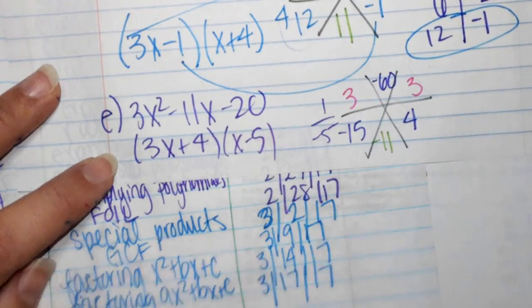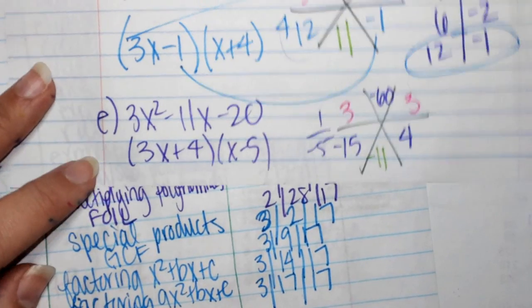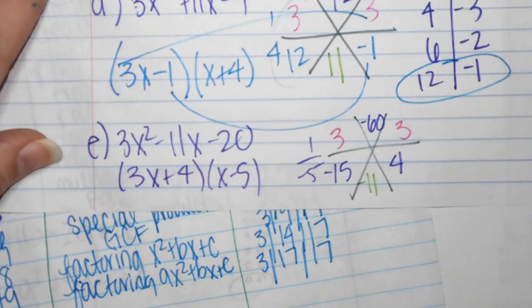Did anybody get it right? Yeah, I did. 1 person, 2 persons, give your team a point.